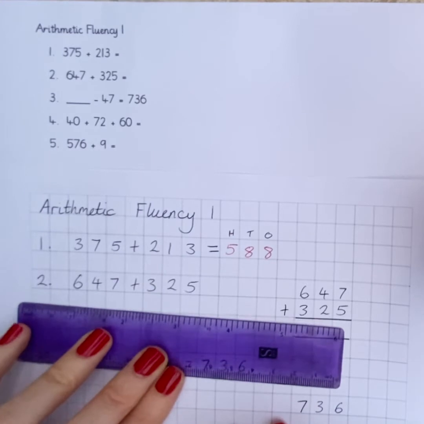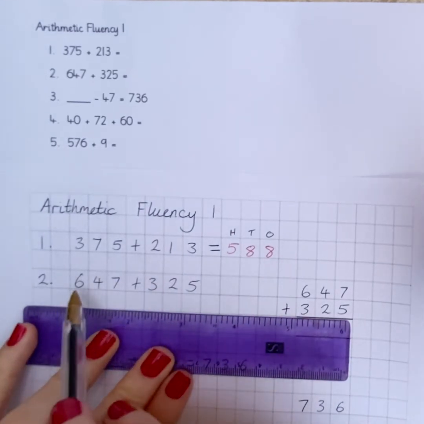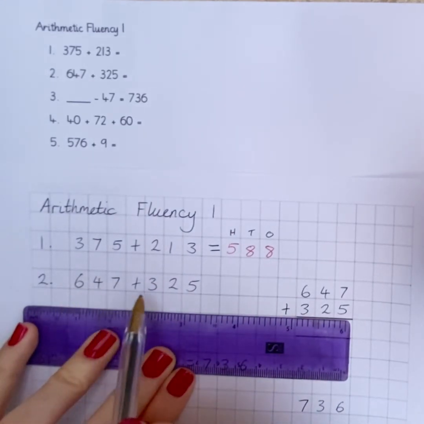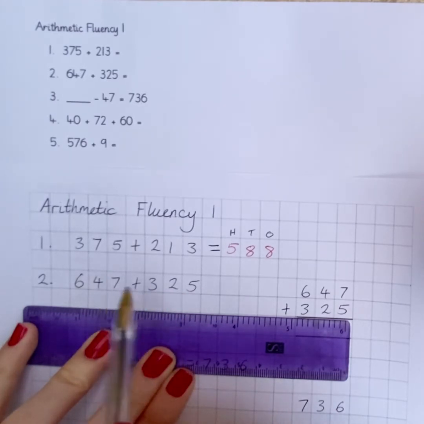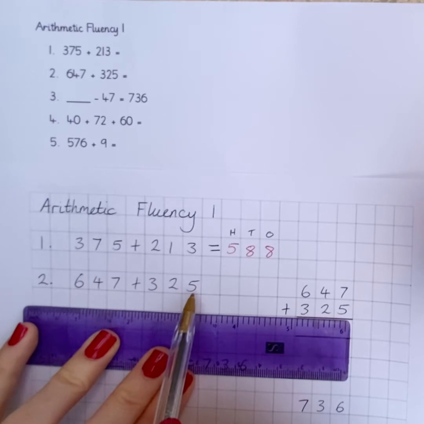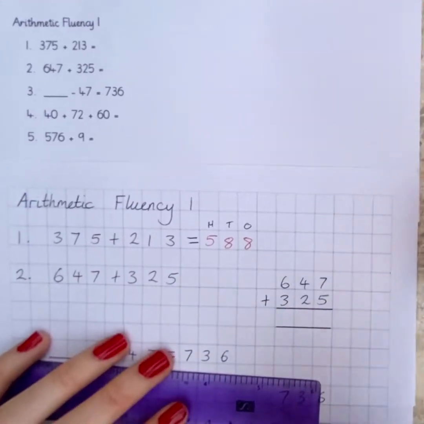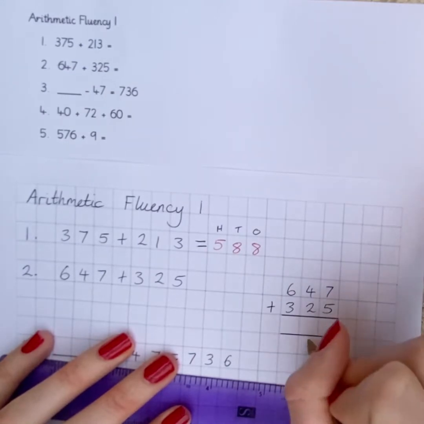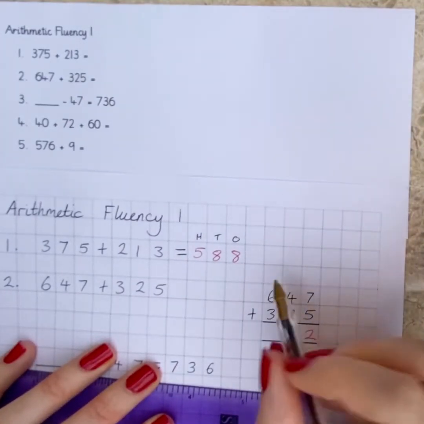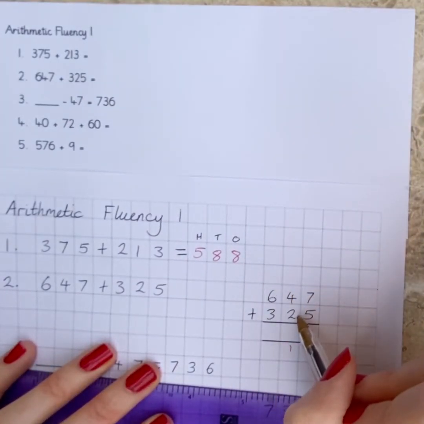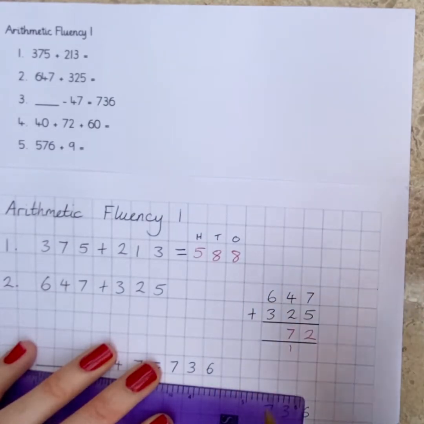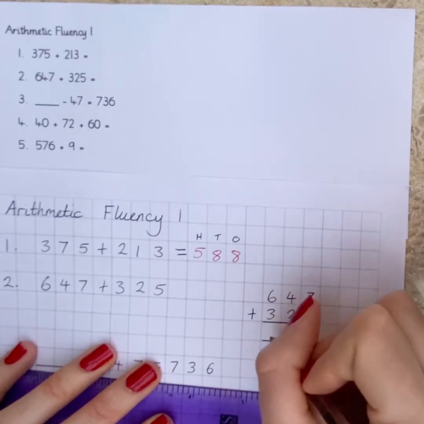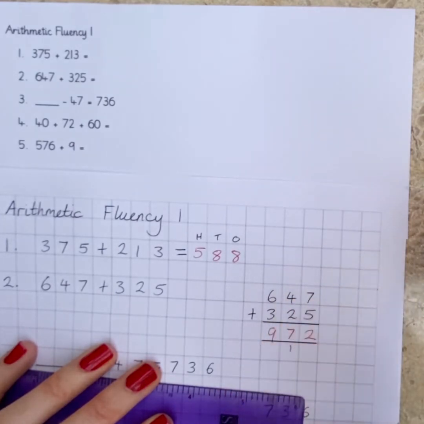588. Number 2. Here, if we look at the numbers, 647 add 325, we can see that in the ones, here 7 add 5, we're going to need to regroup that number. So we will use a column method here. So we'll do 7 add 5 equals 12, 4 add 2 equals 6, add 1 is 7, 7 in the tens, and 6 add 3 equals 9 in the hundreds, 972.